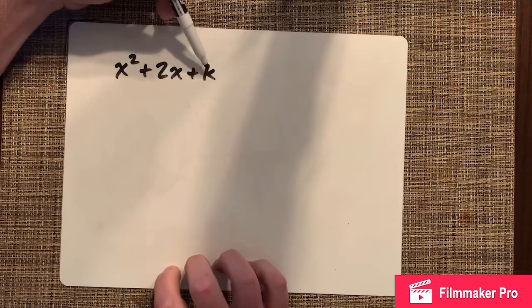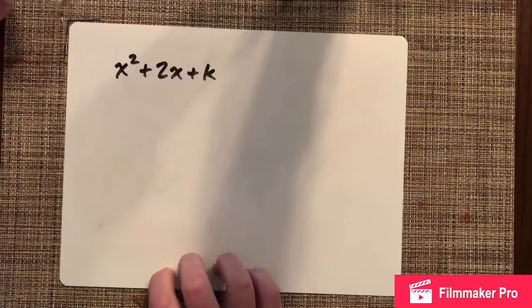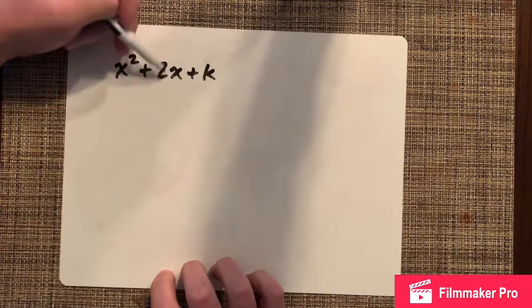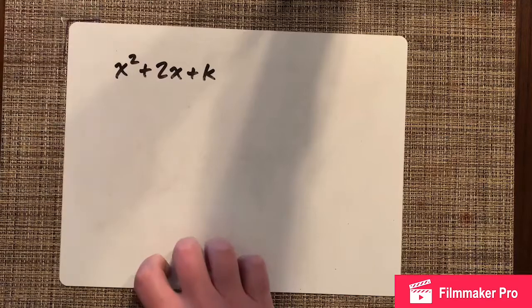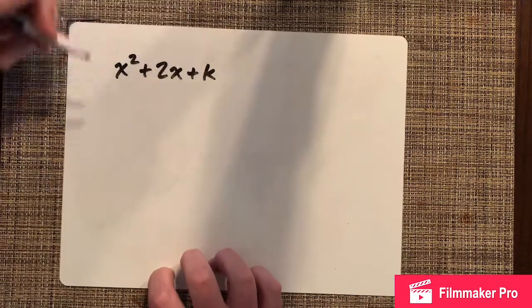So how do we find that k value? We're going to use that structure to figure it out. To find the k value, you take this guy right here, this 2, take half of it, and then square it. That's going to be the k value.